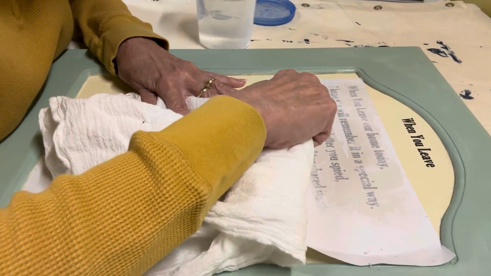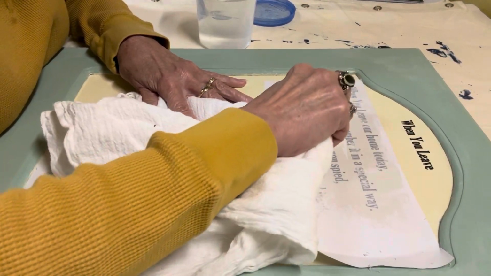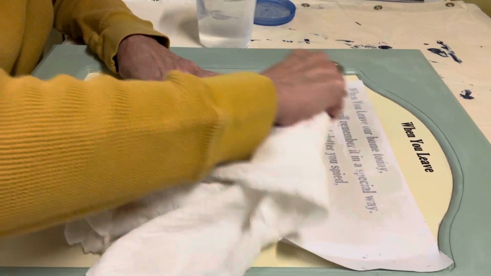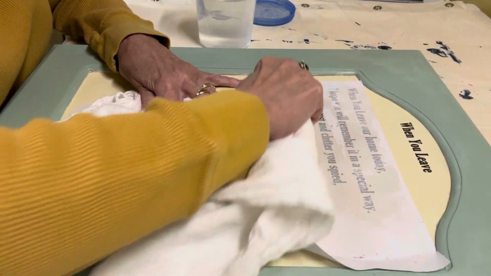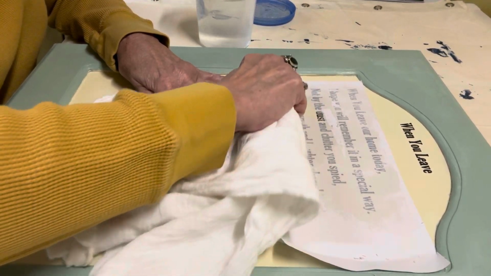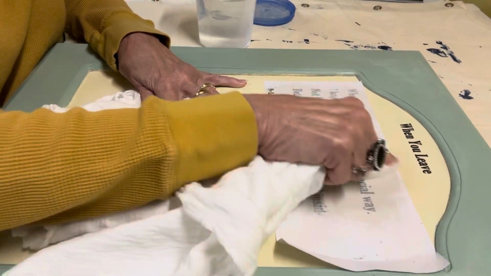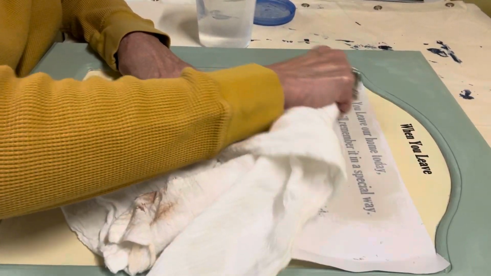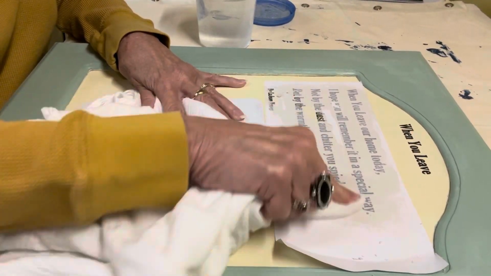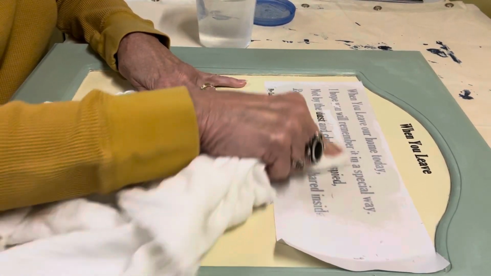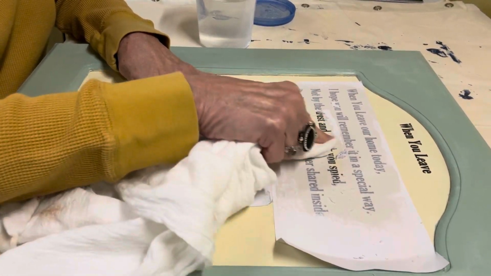Looks like there's going to be a problem there. Maybe not. I didn't know how this weather would affect it. It's pretty chilly out there. Well, mostly in here. I didn't know how it would dry between the chilliness and the humidity.